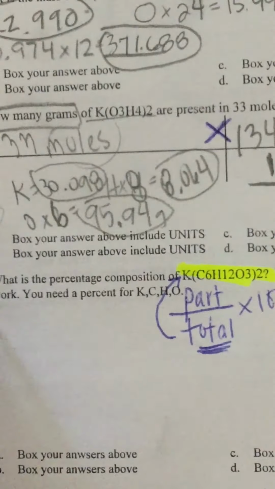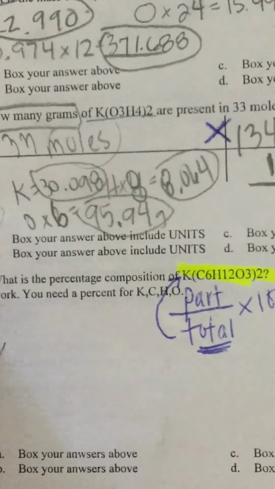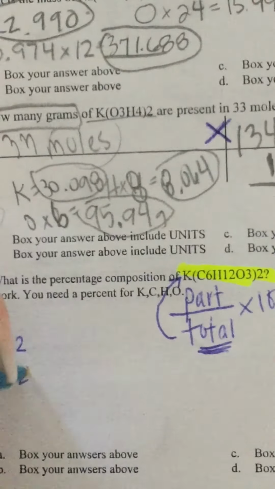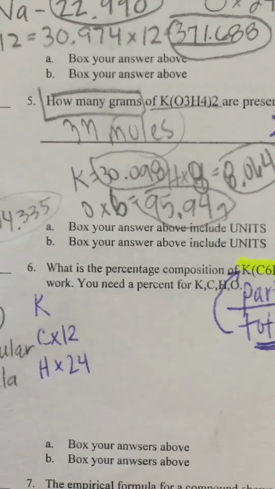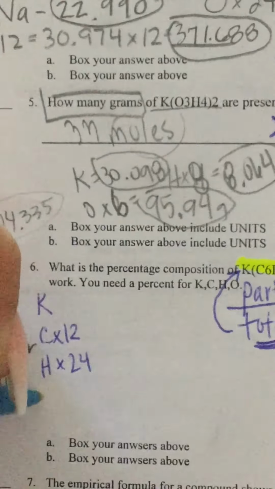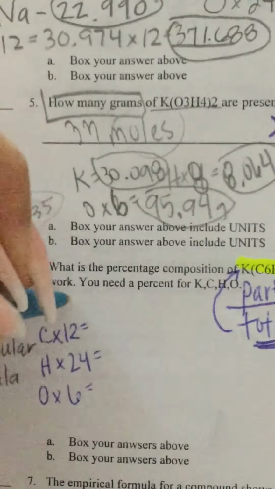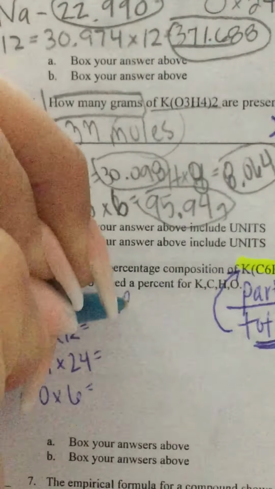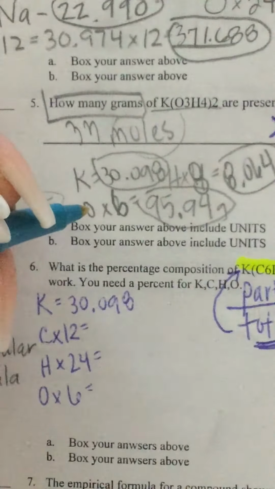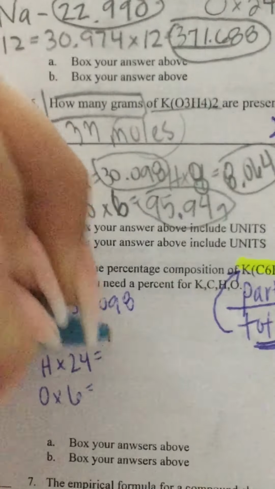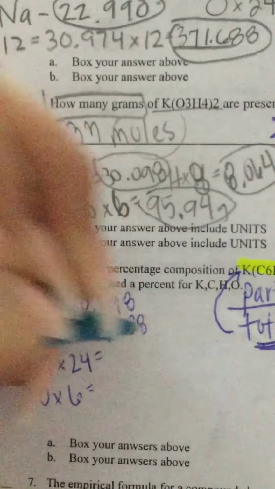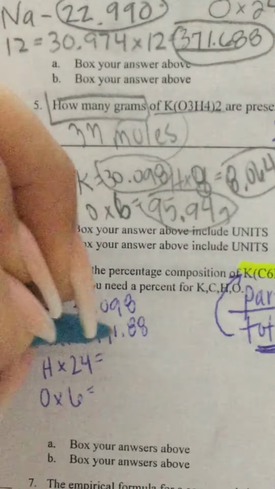That gives me 1 K, 12 C's, 24 H's, 6 oxygens. Carbon weighs 15.99. I'm going to multiply it though by 12. That's 191.